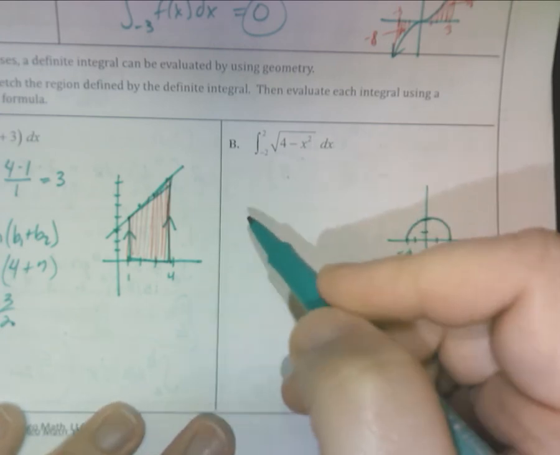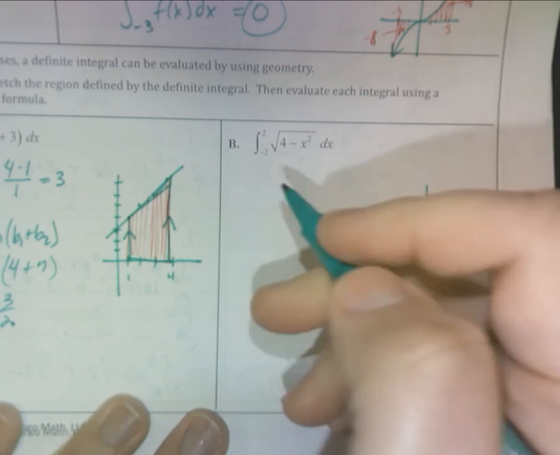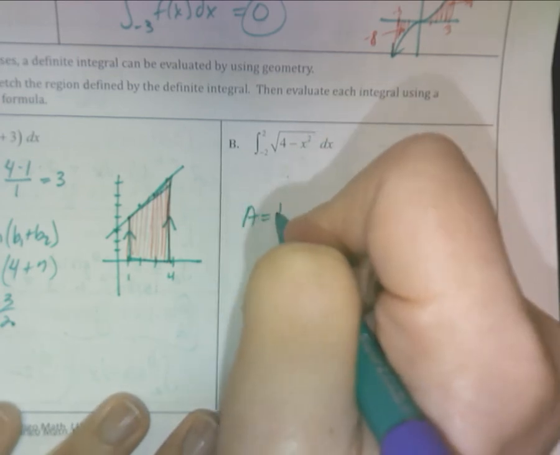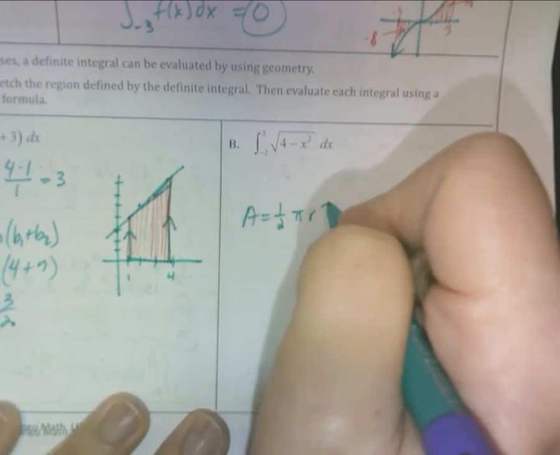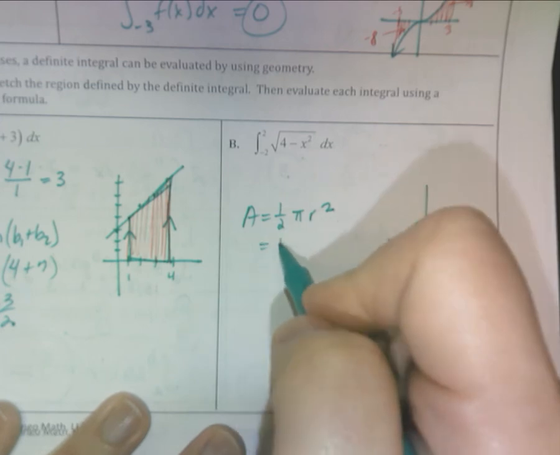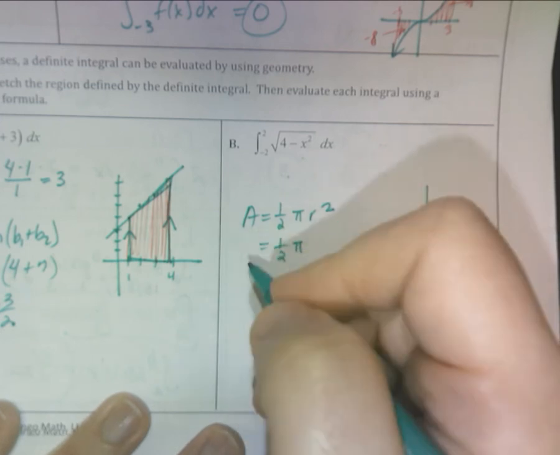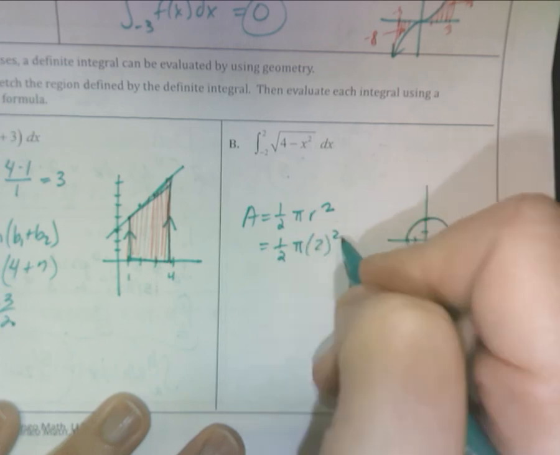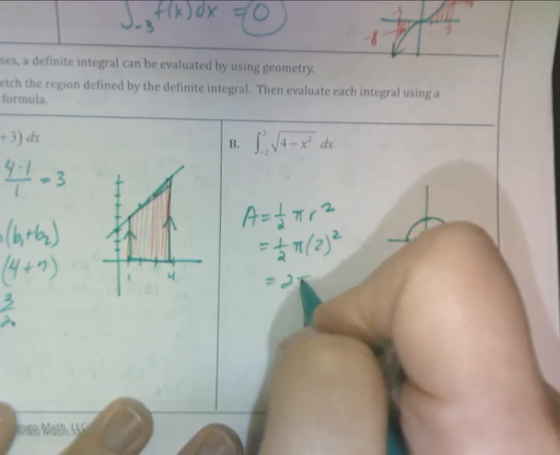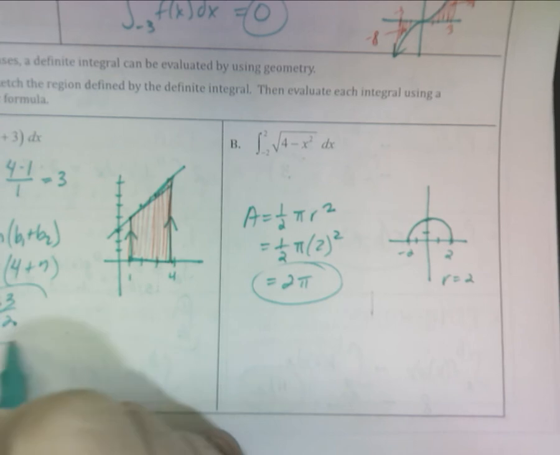Okay, so this one was a trapezoid. This is a semicircle. So the area for a semicircle is 1/2 pi r squared. So this would be 1/2 pi, and your radius in this case is 2 squared. Half of 4 is 2, so 2 pi. That's what the area is equivalent to. Okay.